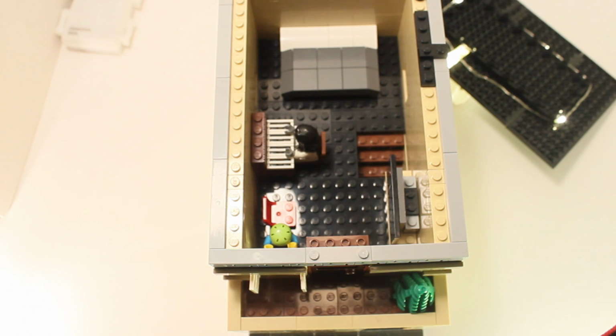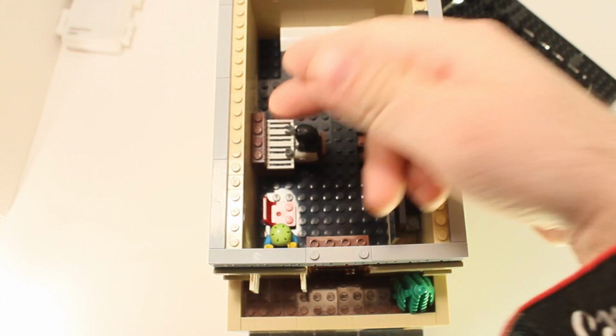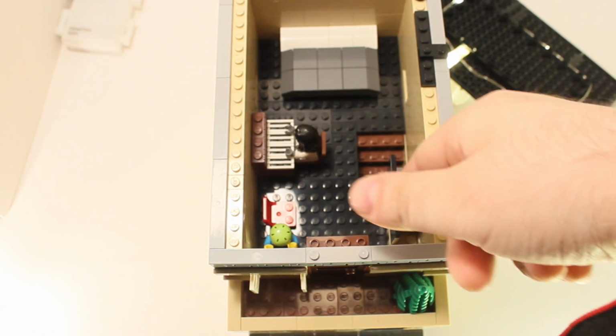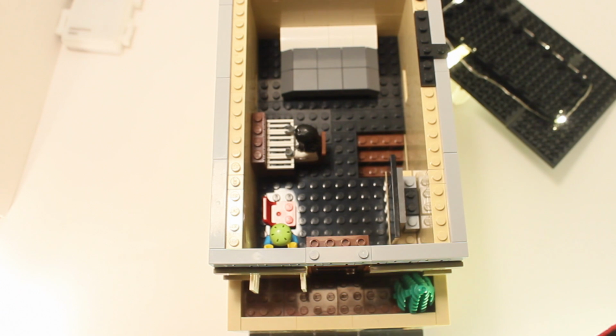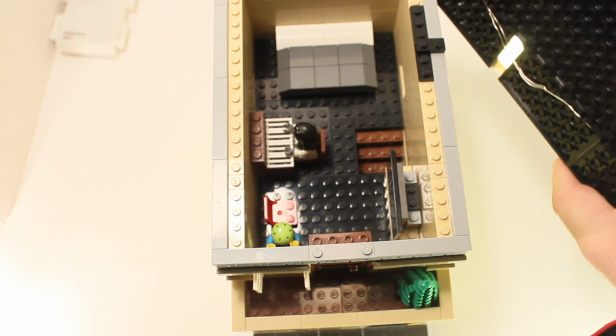So this is obviously a townhouse, and this is the upper floor. Back here, we can see we've got their bed. We obviously have the piano. We've got a large screen TV over here. And that's most of the detail for the upper floor. Real quick, you can tell that I've put some lights on here.